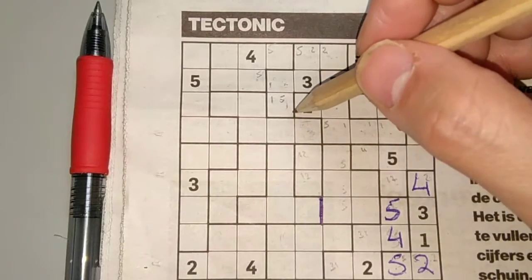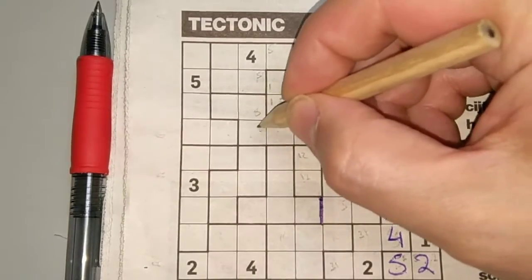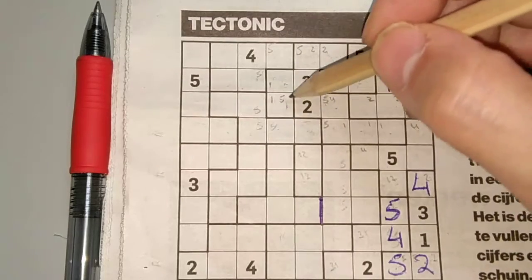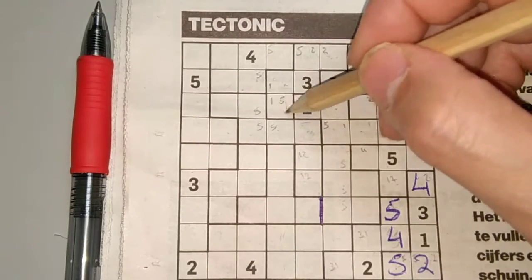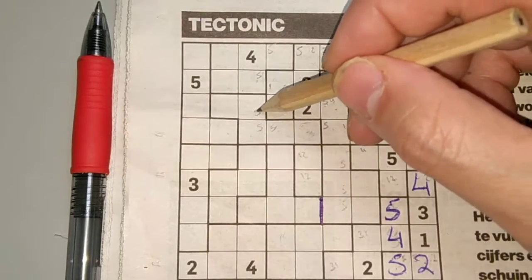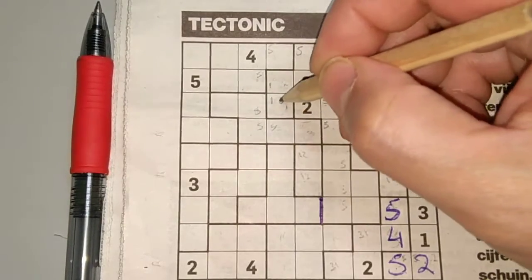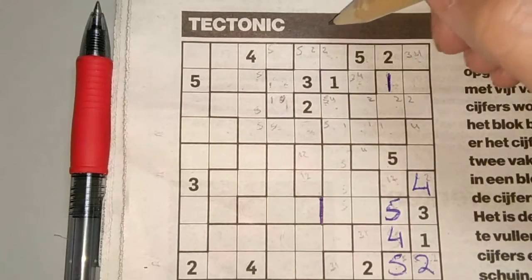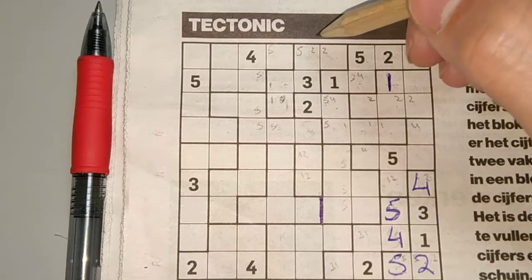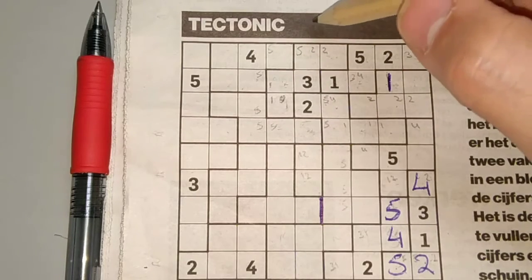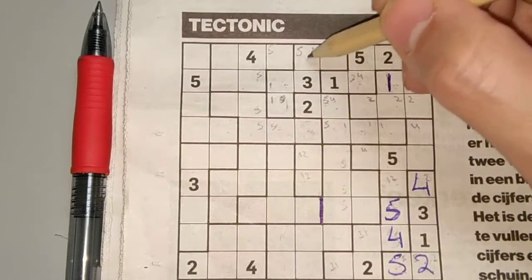So the 5 should be in one of these 3 boxes. That means I cannot put the 5 here. If I put the 5 here in this box, then these 3 boxes cannot be a 5. So this cannot be a 5. So the only place for the 5 is here. Yes.